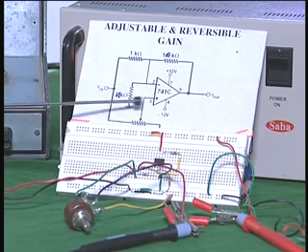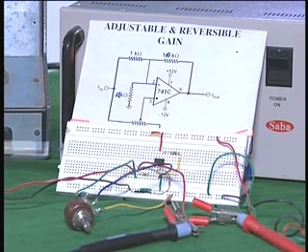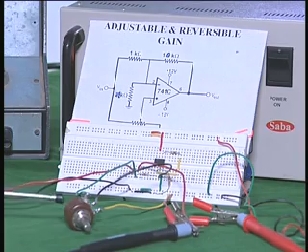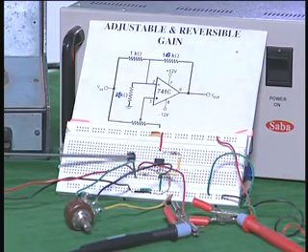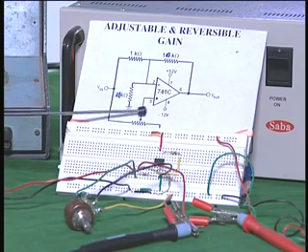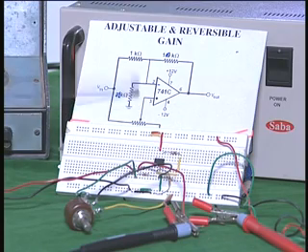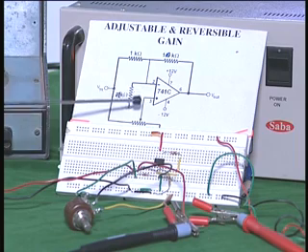Now, what will happen to the gain? I have now maintained the potentiometer at the minimum position already, and at the minimum position it becomes grounded, and therefore, it becomes a simple inverting amplifier. For an inverting amplifier, the gain should be minus 10, minus n.